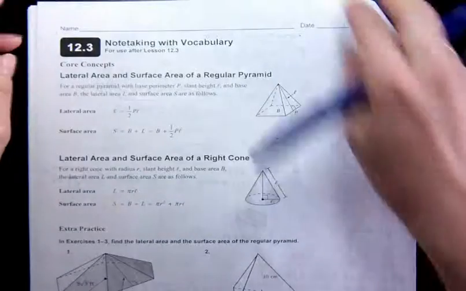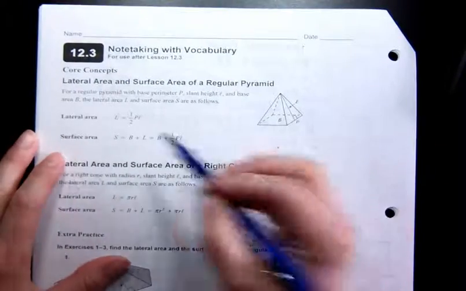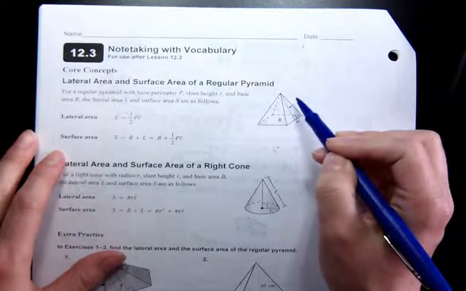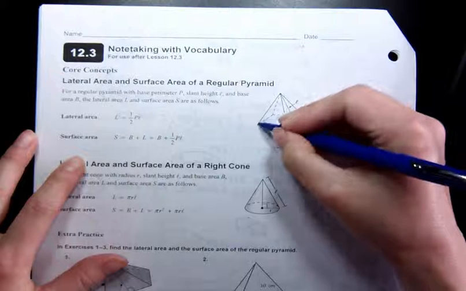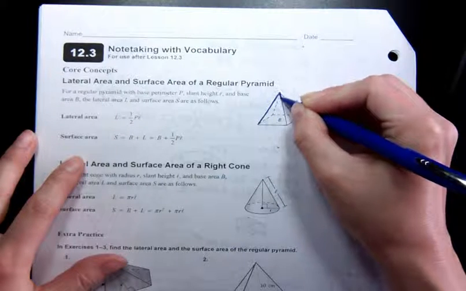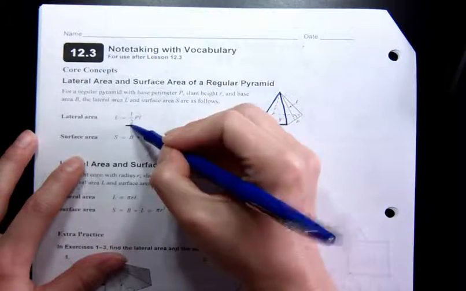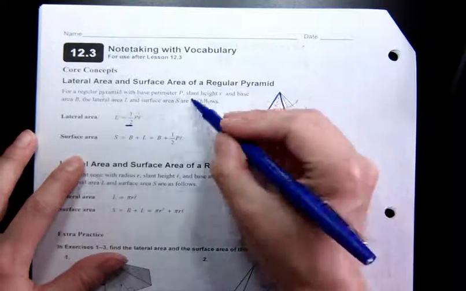Okay, so surface area of a pyramid, like we were talking about in the warm-up, has to do with just the triangular sides of the pyramid, because pyramids always go to a point there. And so we have the 1/2 in the formula, and we have an L. So L is slant height.